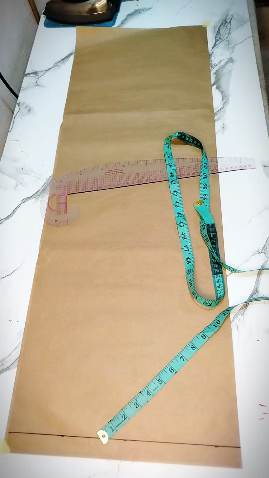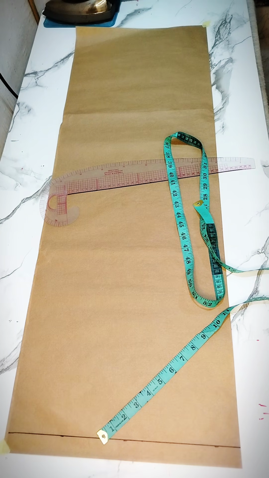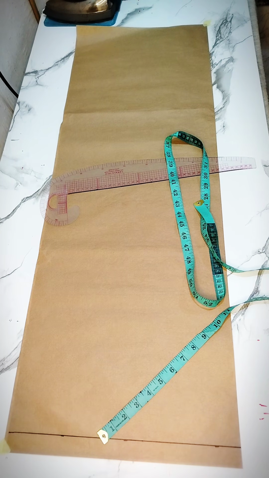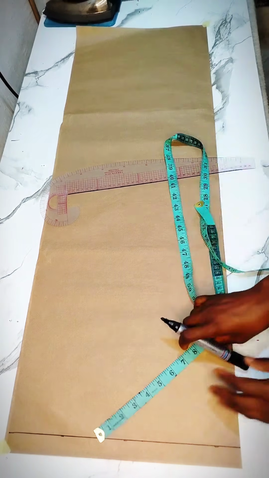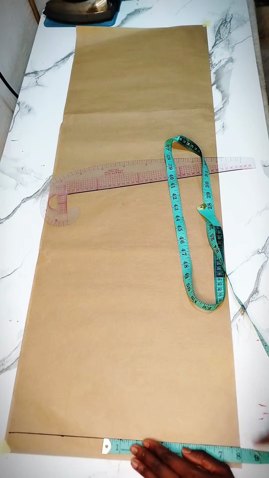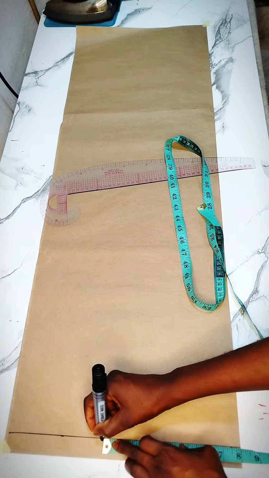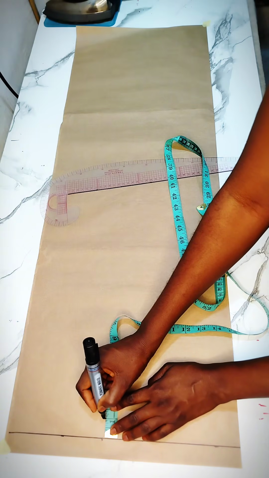So to start off, I folded my pattern paper into two. This is to enable us achieve that asymmetric hemline and also the asymmetric shoulder for the blouse. So I've already marked out my shoulder line. On my shoulder line, I'll be marking out my shoulder divided by 2. Then I'll come down by 1 inch for my shoulder slant.